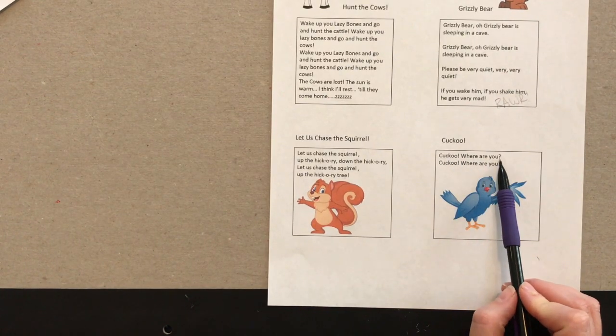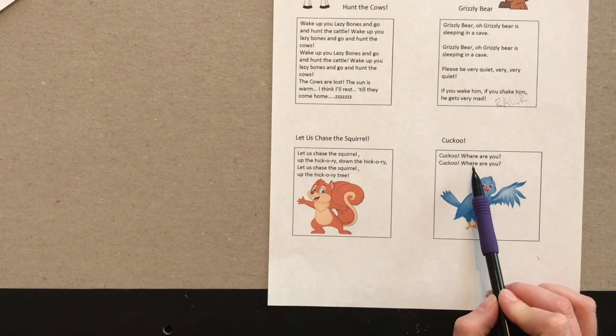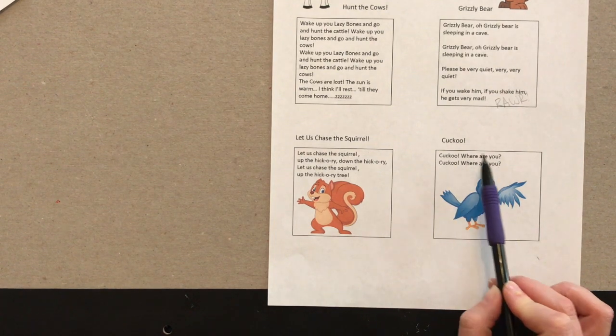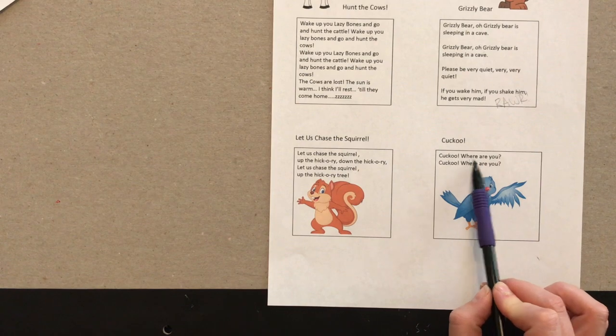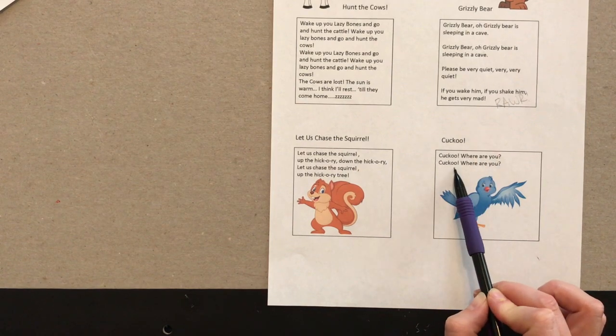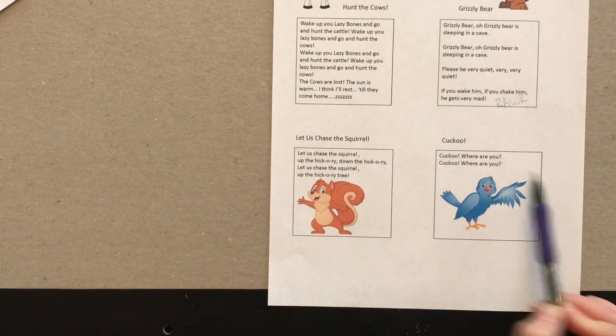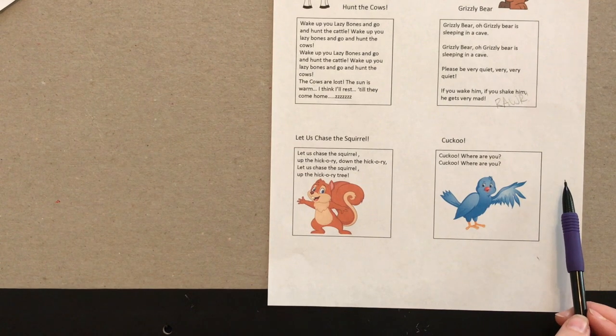Cuckoo, where are you? Cuckoo, where are you?